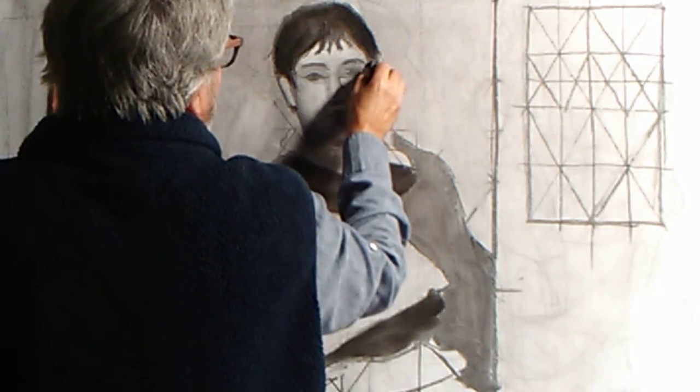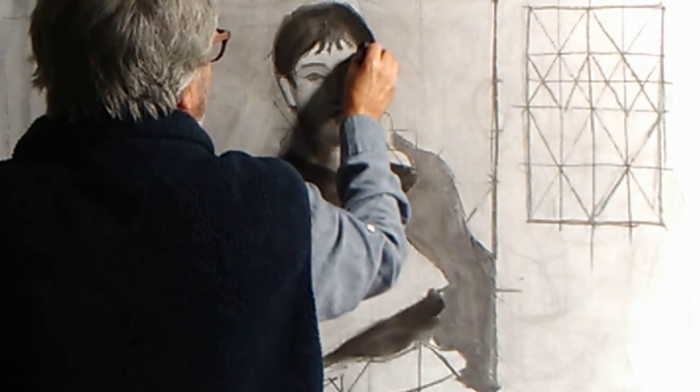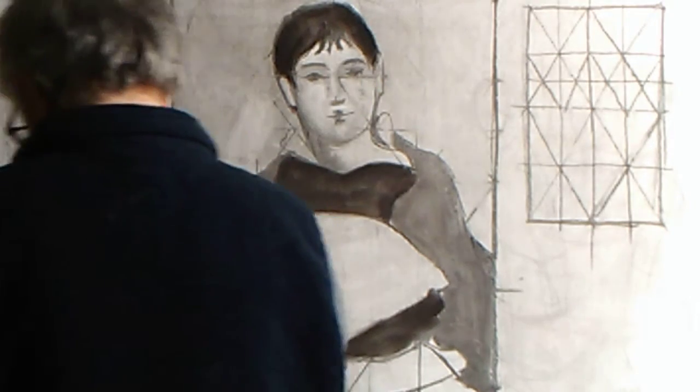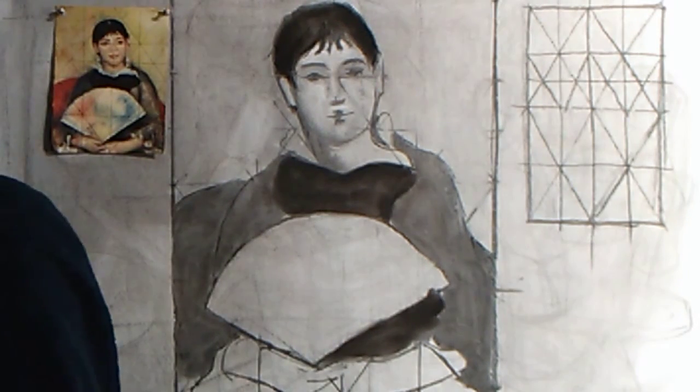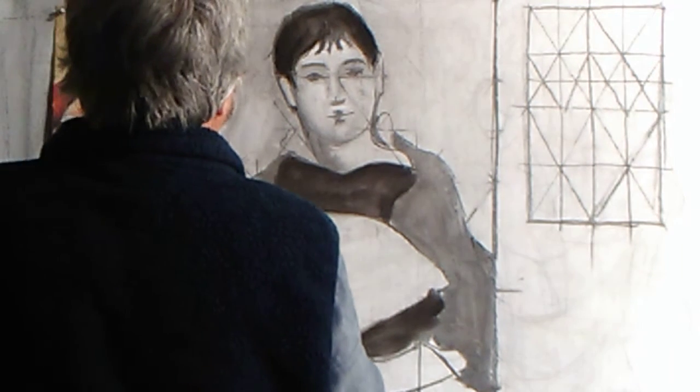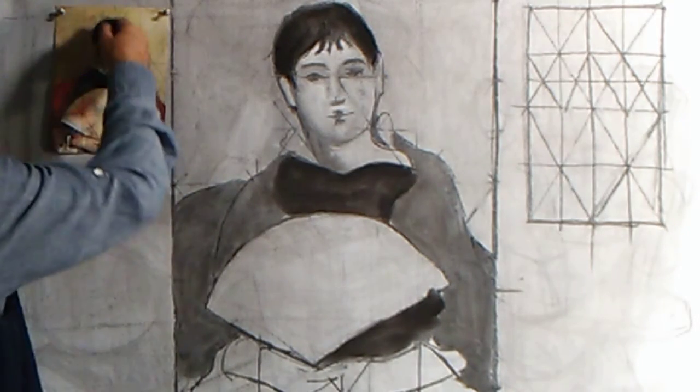So that's what's going to start to add our form. And this still isn't working with a lot of detail. It's just putting in gradations. So I'm going to take the eraser, and I'm going to find that light spot on her hair that I had gotten rid of, the part of her hair.